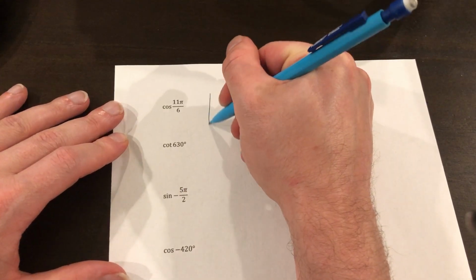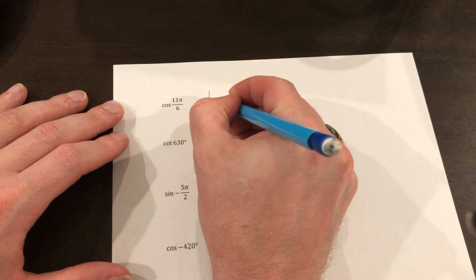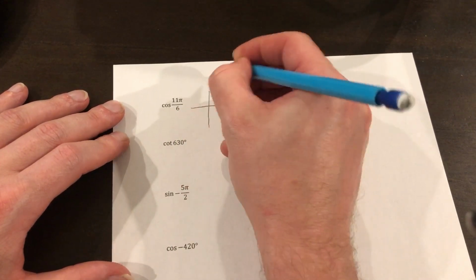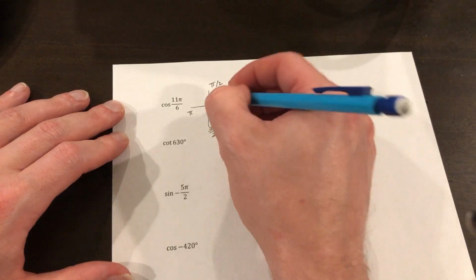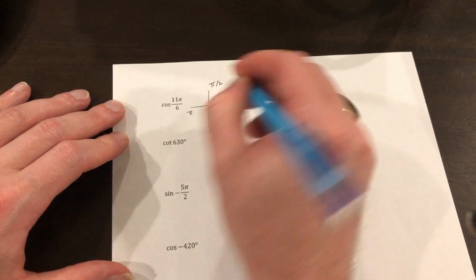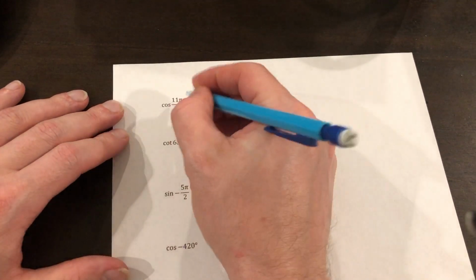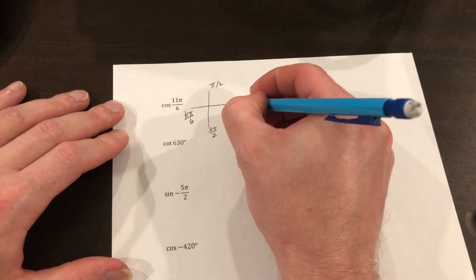Okay, on to the last page of example problems for this section. Okay, so cosine of 11 pi over 6. Okay, so we're in radians, so we're going to do pi over 2, pi, 3 pi over 2, and 0 and 2 pi. We're in sixes, so we're going to multiply this point by 6 over 6.